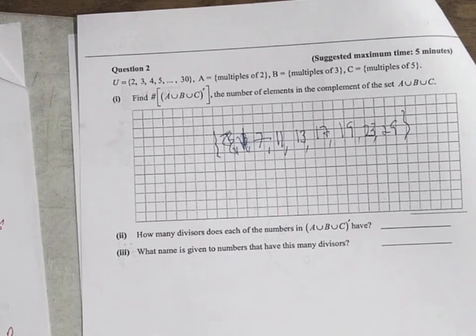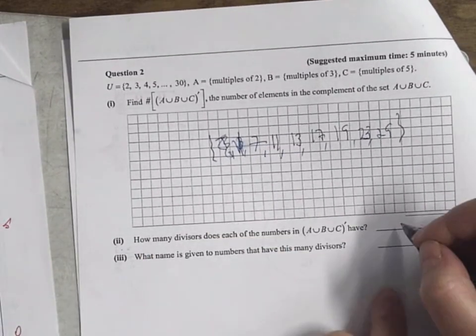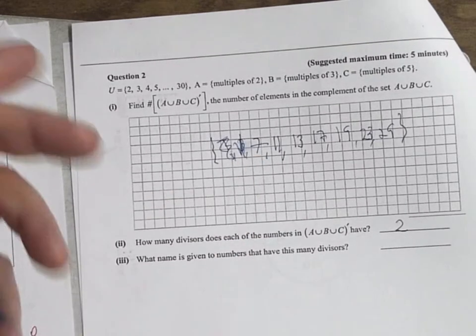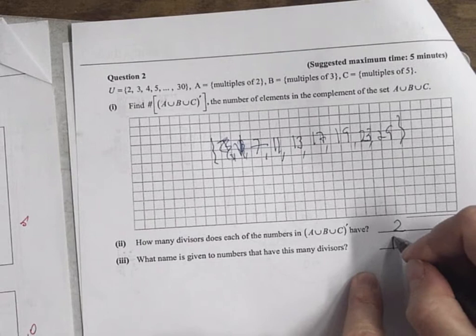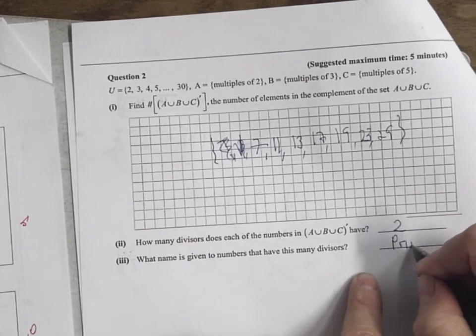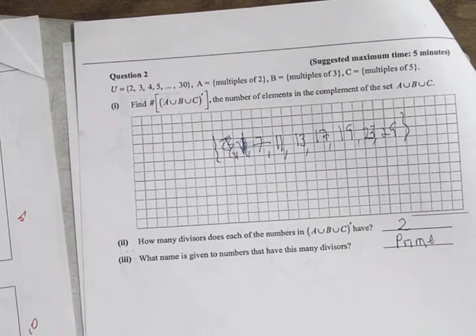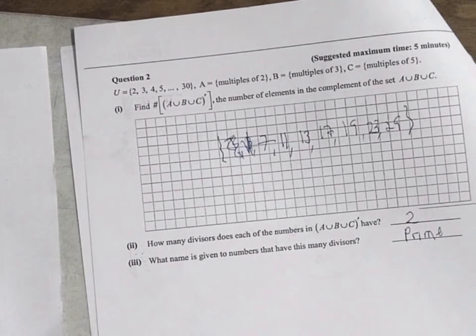Then it says, how many divisors does each of the numbers have? So all these numbers here, they have 2 divisors. Itself and 1. So the number itself, as in 7 divides into 7, 1 divides into 7. So it has 2 divisors, as in 2 numbers that divide into it. What name is given to these? It's a prime number. So 5 for that, 5 for part 2, and 5 for part 3. Right, next one.